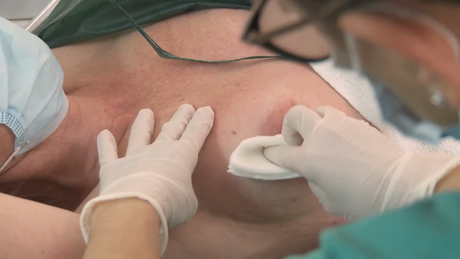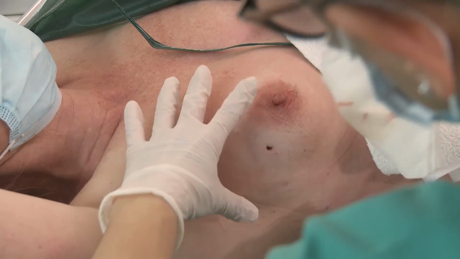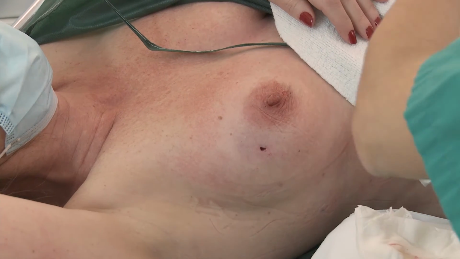When bleeding stops, the breast is cleaned and wound closure strips are attached.